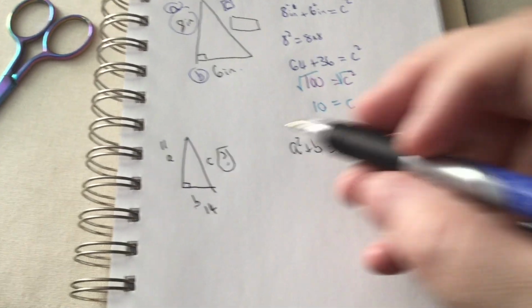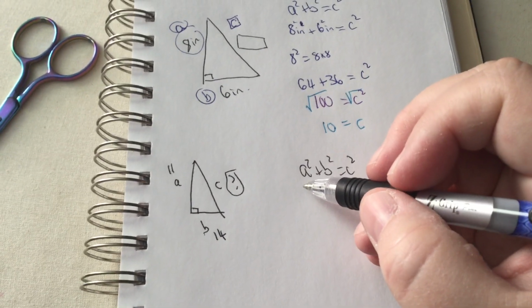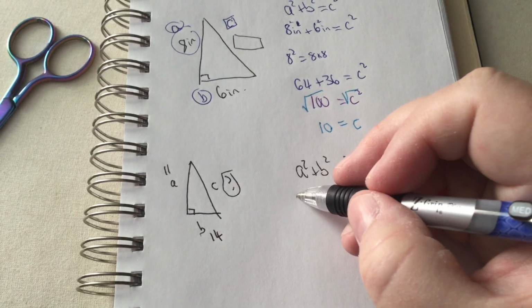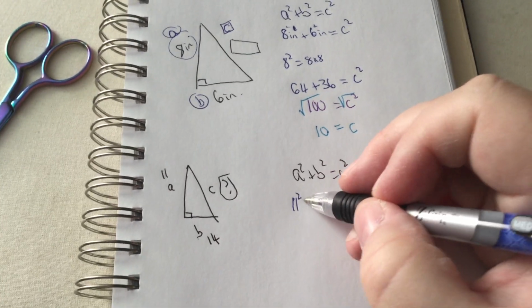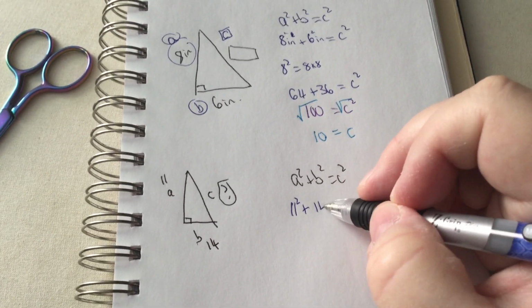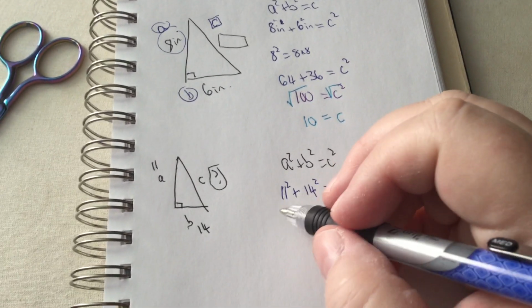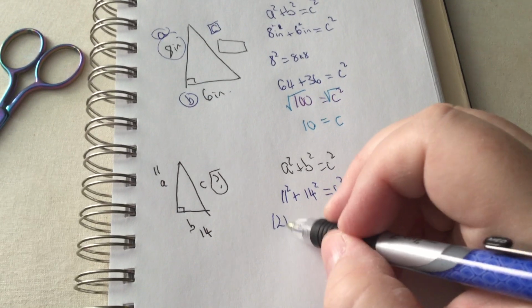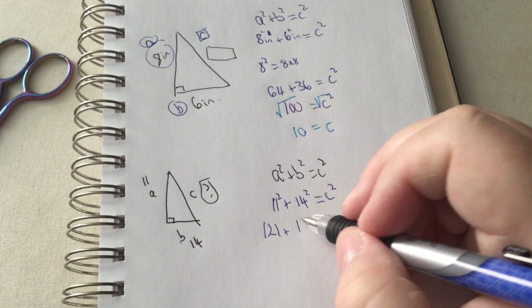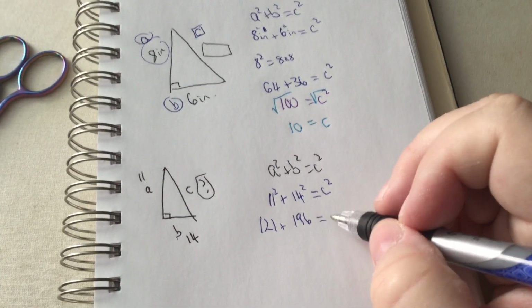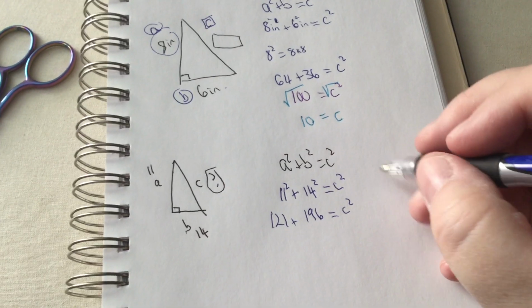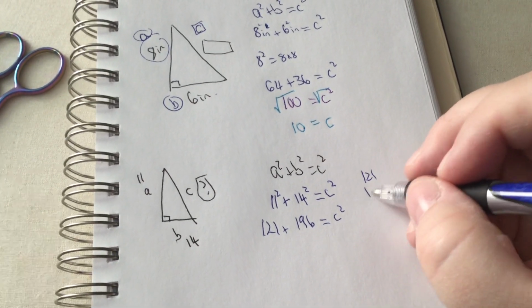I hope you watched the other videos that I posted, because there's all kinds of good songs and everything. 11 squared. Colin Dodd song's really good, by the way. 14 squared equals C squared. I'm substituting it in. This one's 121. This one's 196. C squared. 121 plus 196.